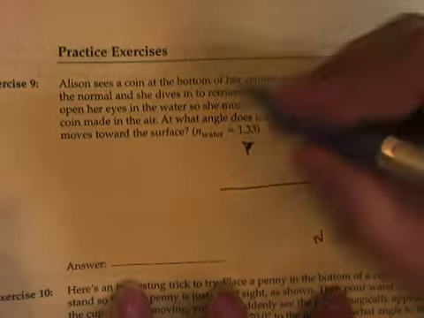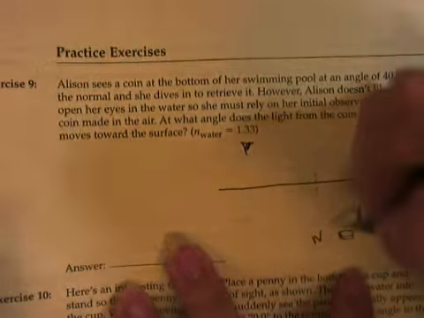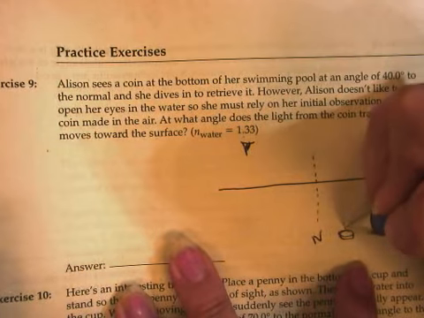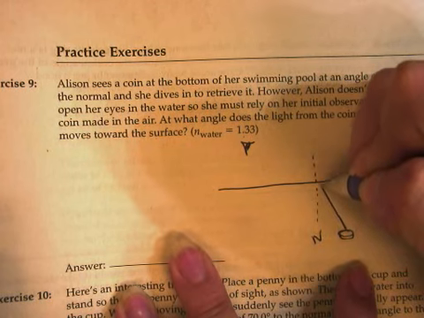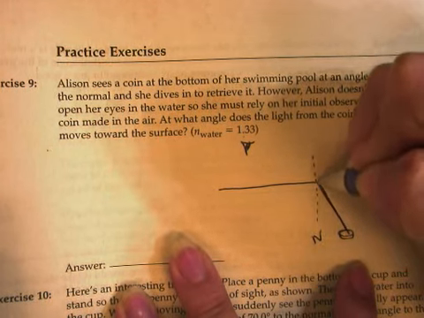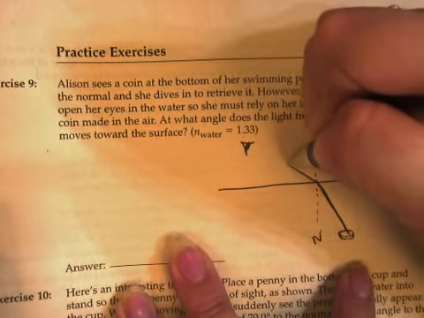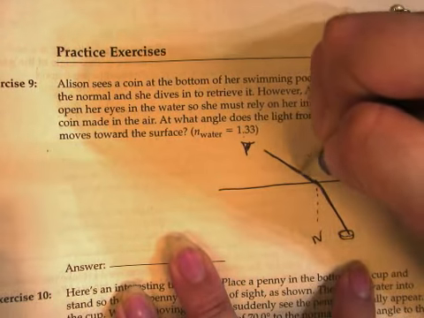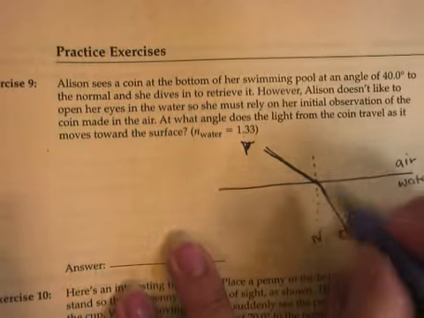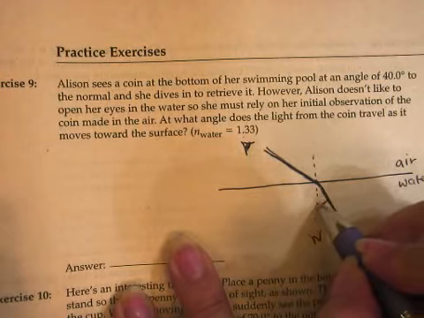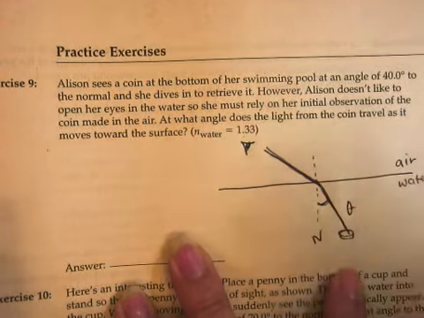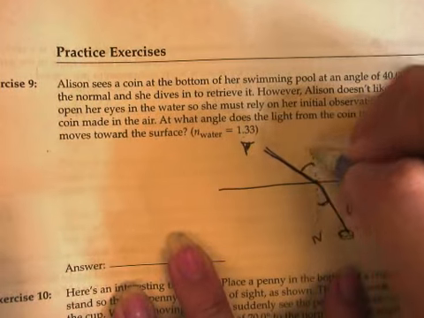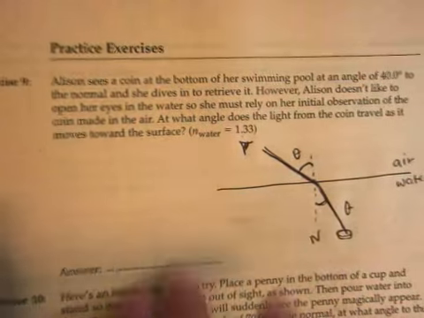Okay, so what you would do is you would sketch the light bouncing off of the coin, hitting that boundary, and then changing directions due to a change in the speed of light. This down here, with respect to the normal, would be one angle. This would be the second angle.